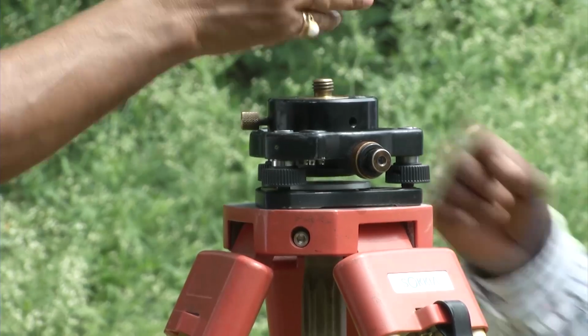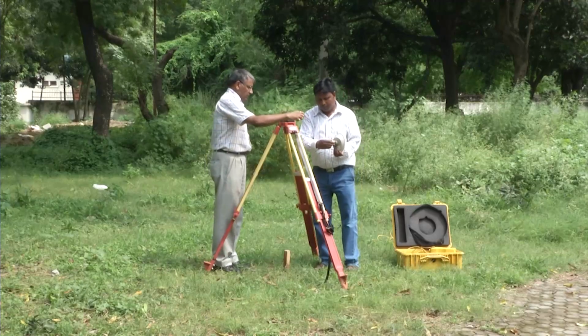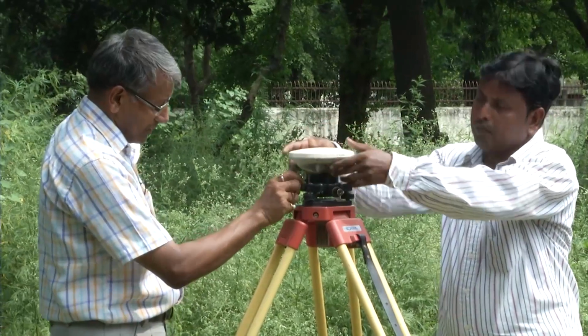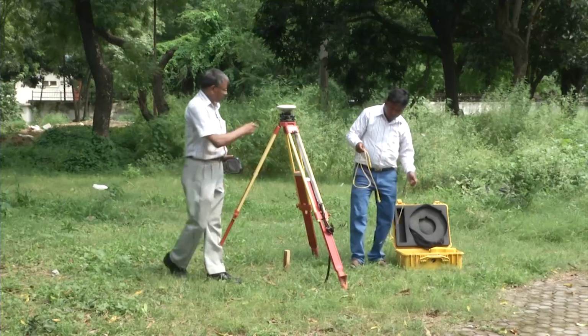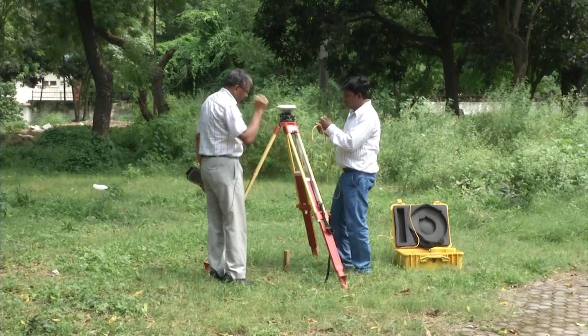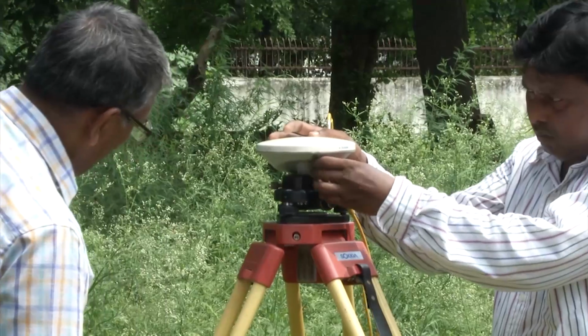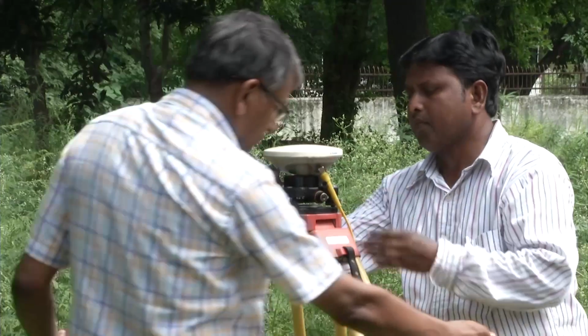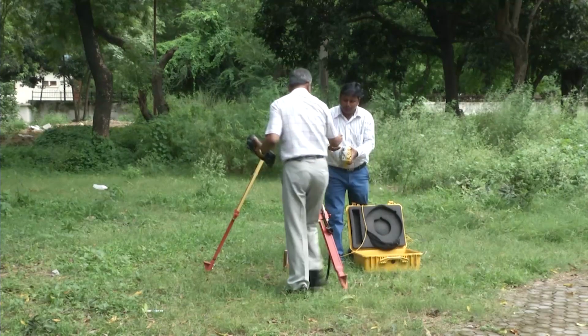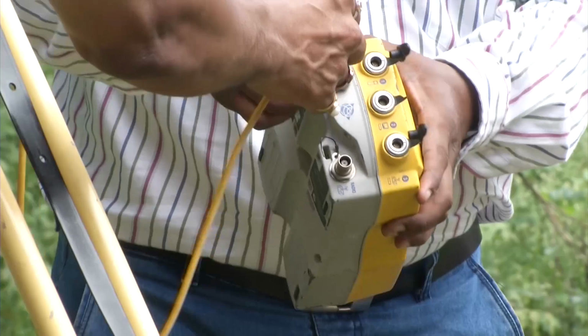Now we will fix the Zephyr antenna and place it on the tribrach. After the antenna has been placed on a centered and level tripod stand, we will connect the antenna with the rover receiver, again on the port where GPS is written.